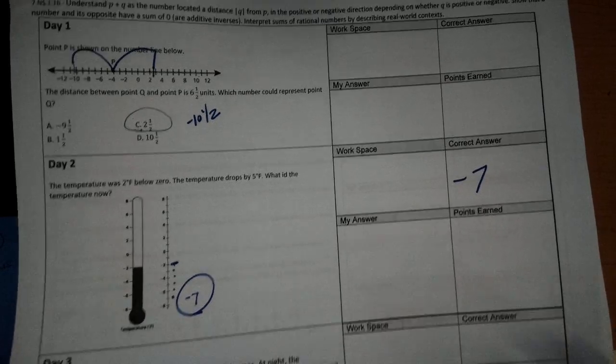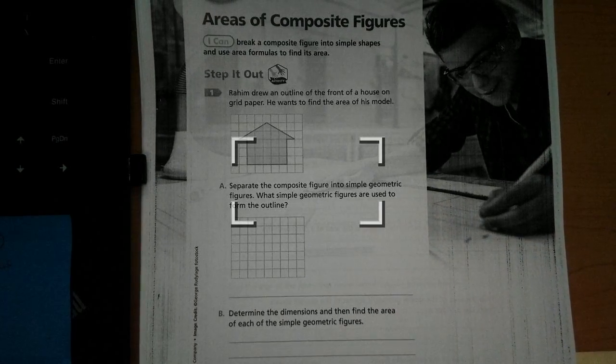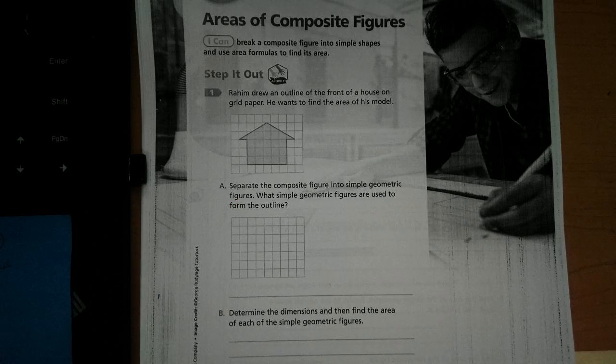Okay? All right, put those up, and you're going to open your books to page 349.